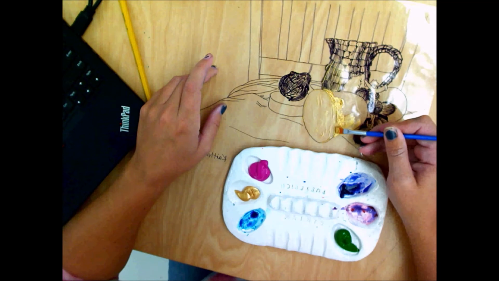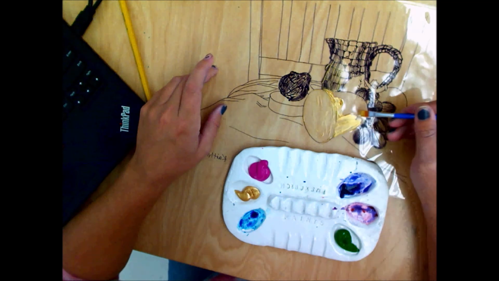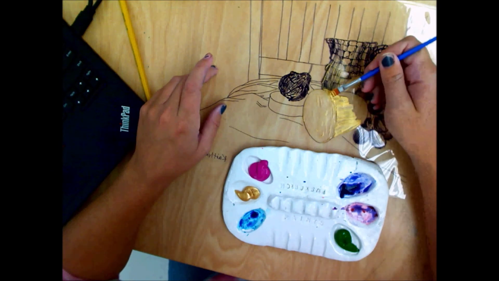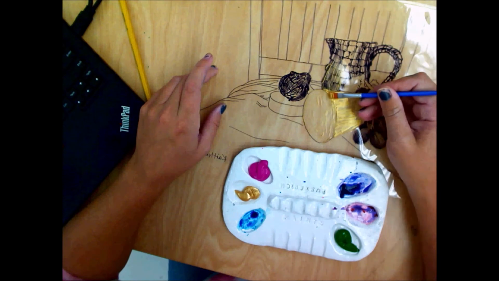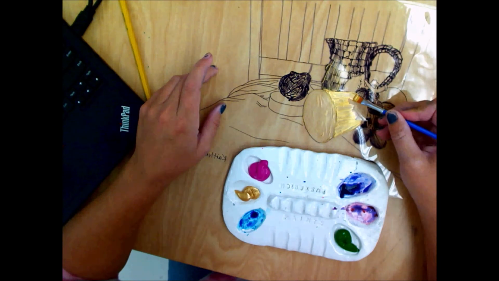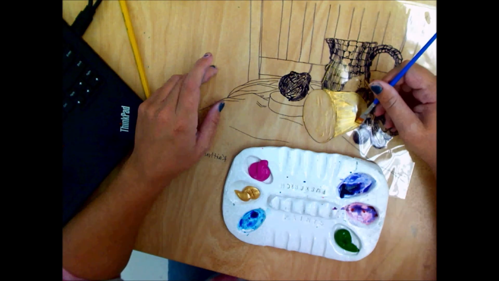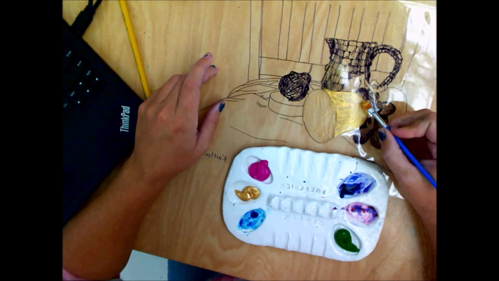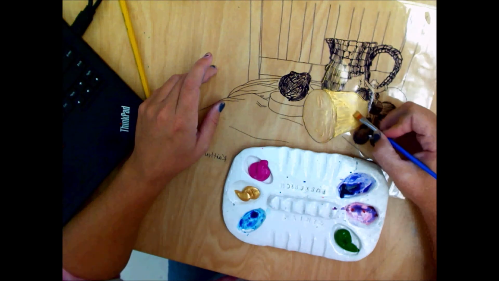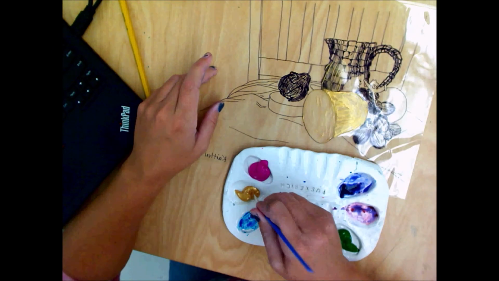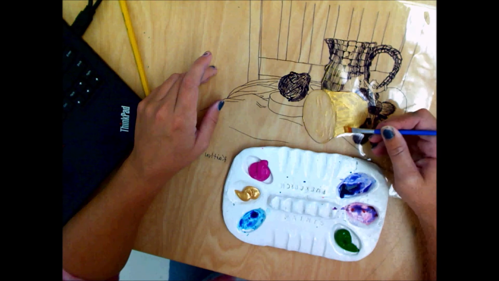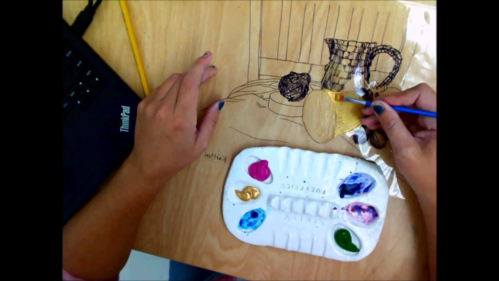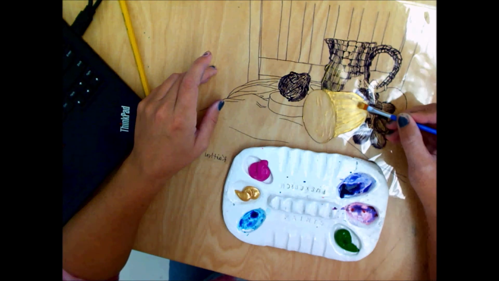I'm going to spread it out this way, going down the cup this time. Going the form of the cup this way. And you really just want to make sure that you are controlling your brush and you're not painting outside of the lines. Go slow, use a small brush. This is detail work. Make it nice and neat.